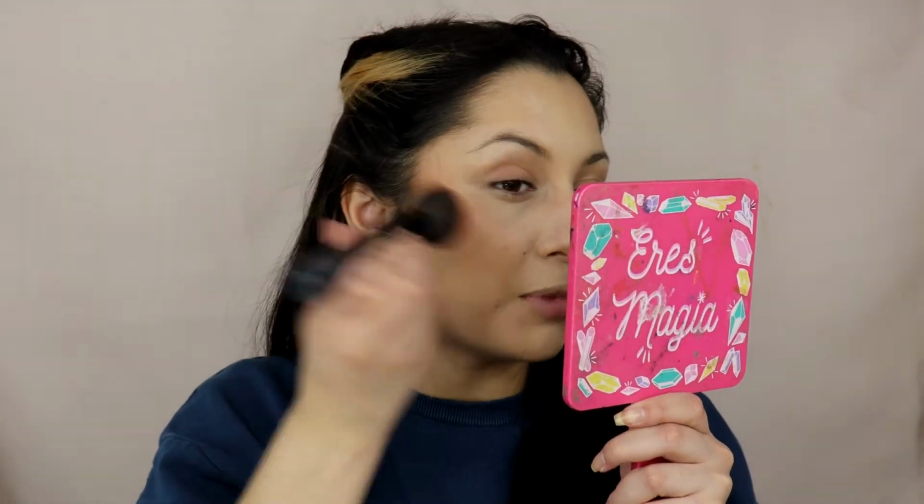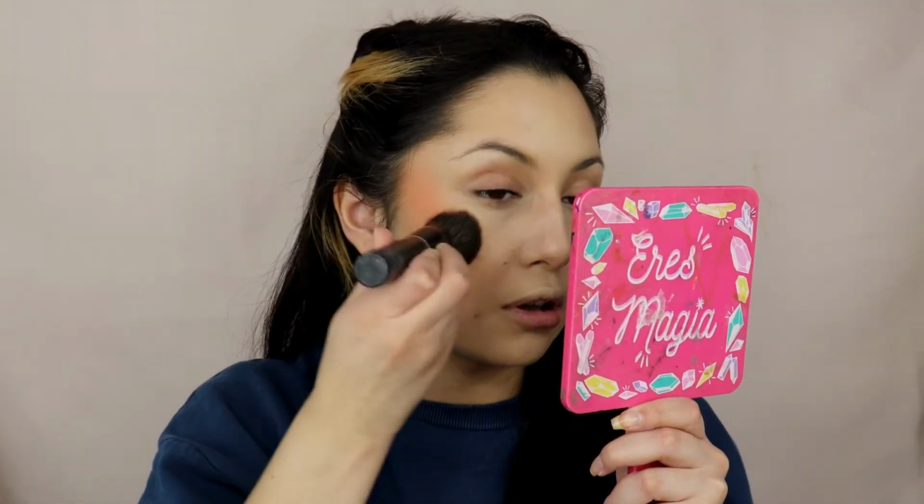Again, we pulled it up so that it gives us kind of that natural lift. We're gonna do the same thing with our blush. I'm taking this e.l.f. Putty blush, and I'm gonna take that same foundation brush, and I'm gonna place it the same way that we placed that bronzer. So we're going to be lifting upward.